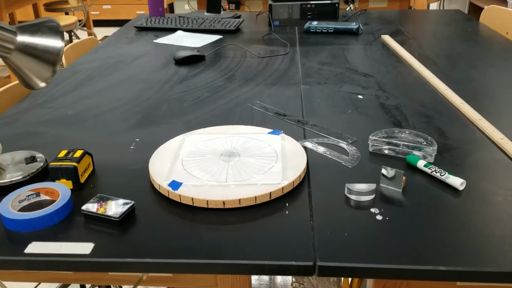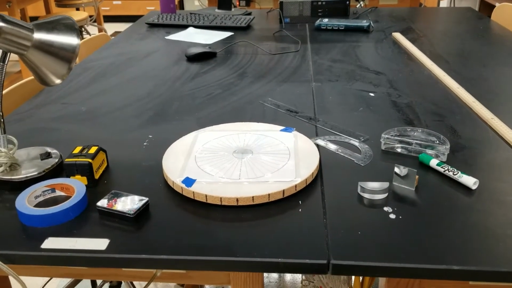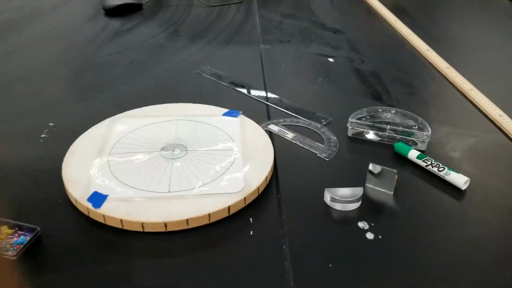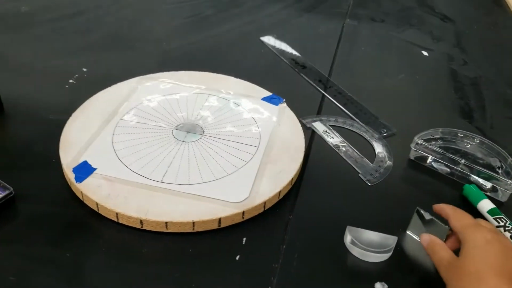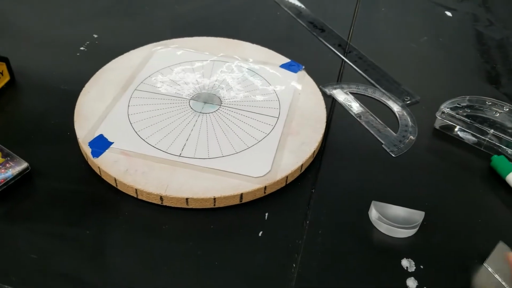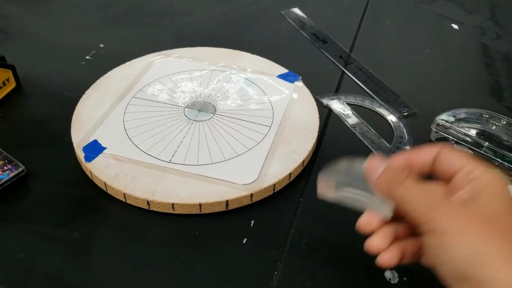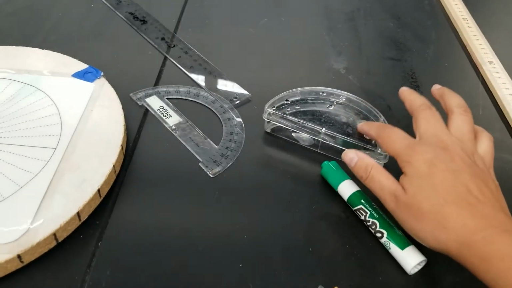Hello everyone, this is the experiment reflection and refraction. So today we will study the reflection of light due to a plane mirror, refraction of light due to a glass, refraction of light due to water.